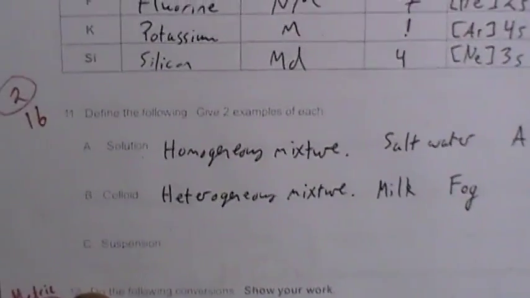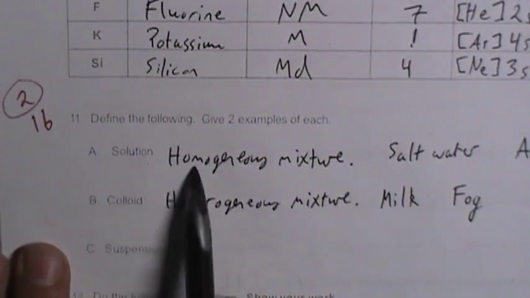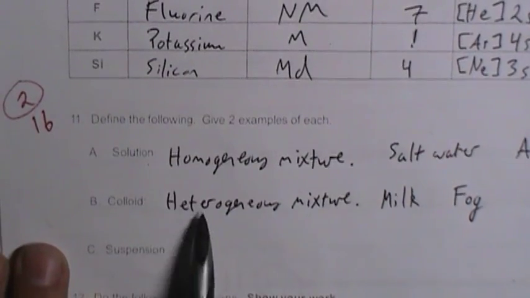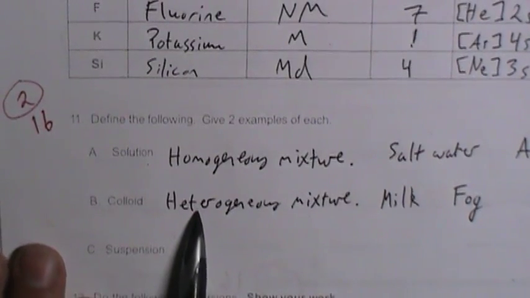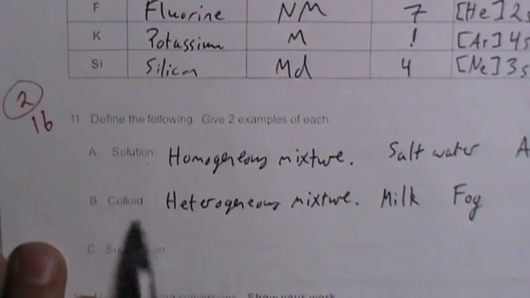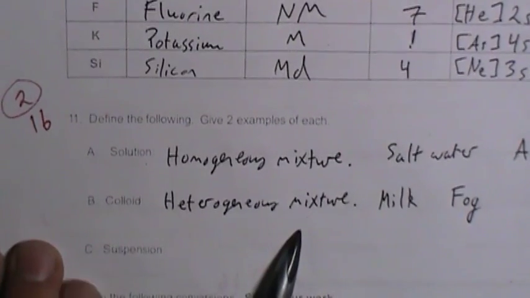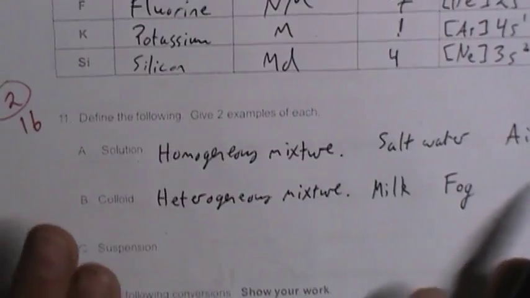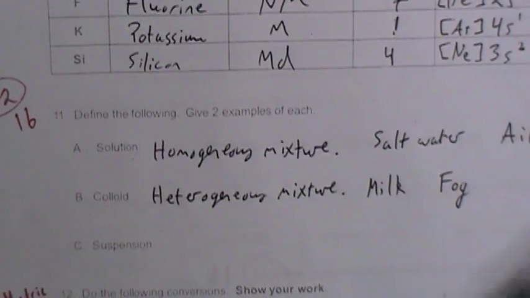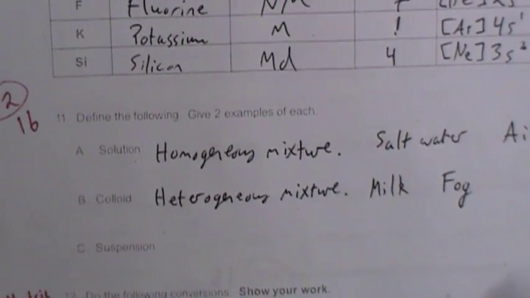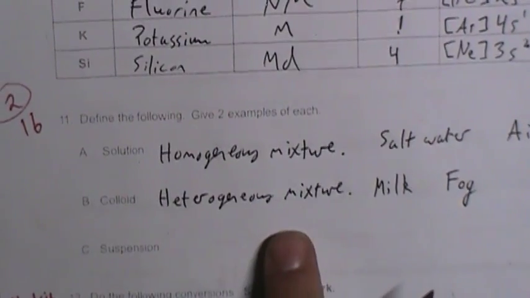All right? So again, these appear to the eye to be homogeneous, but they are heterogeneous because we can actually see them scattering light. These do not settle out. Okay, not over a short period of time anyway. We're talking hours or even perhaps days. These will not settle out.